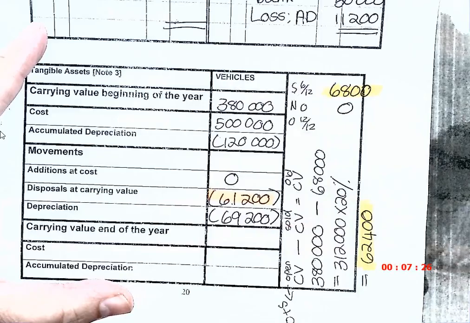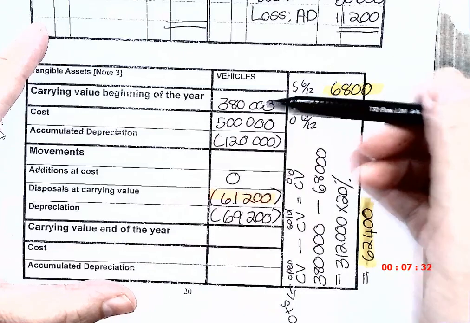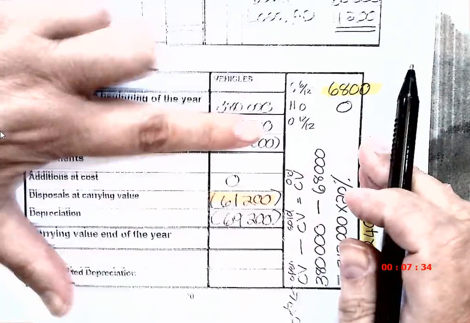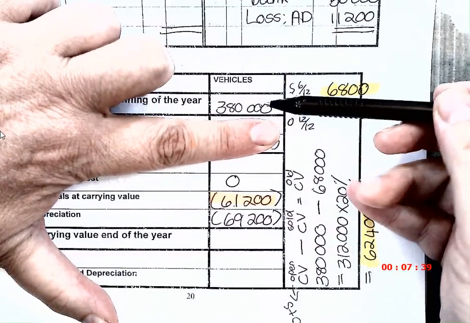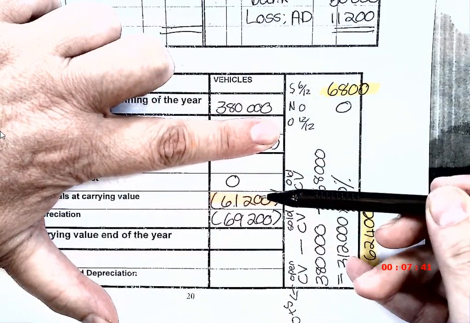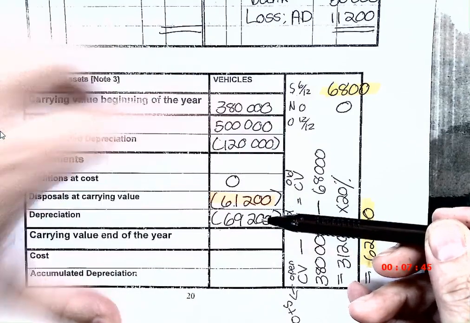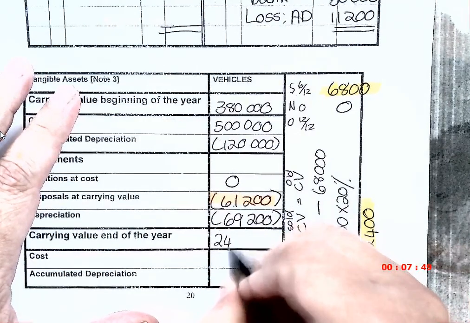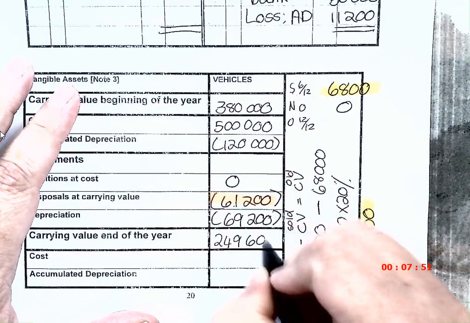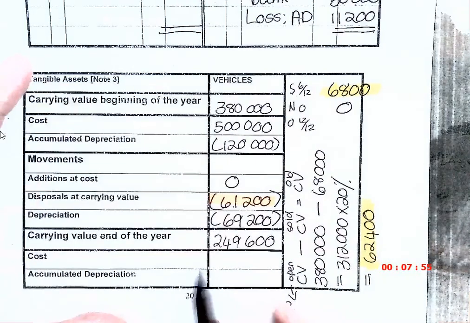Yes. Please stop talking. Now I say, okay. Remember, this is a blocked-off part, so that is no longer necessary. So I take the 380, less the 61, less the 69, and that gives me carrying value of how much? 249,600. Now I want the cost.